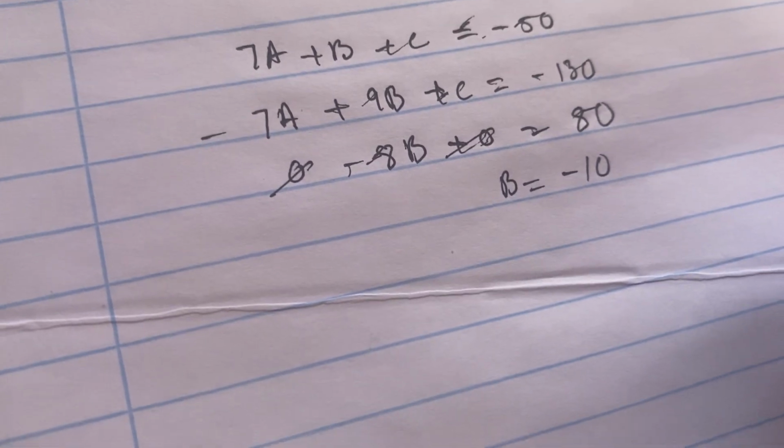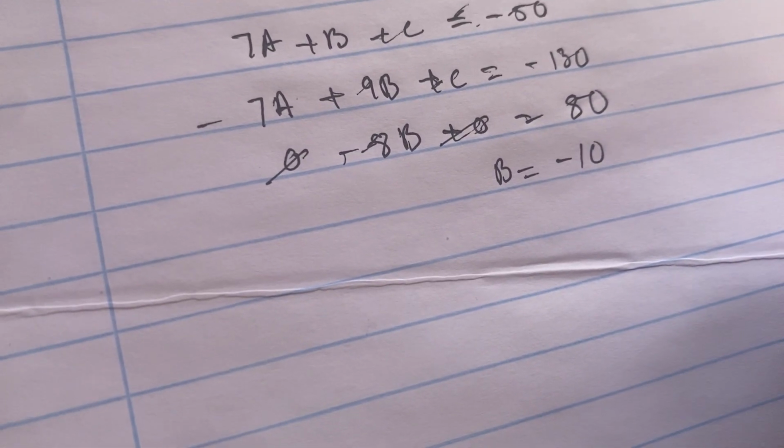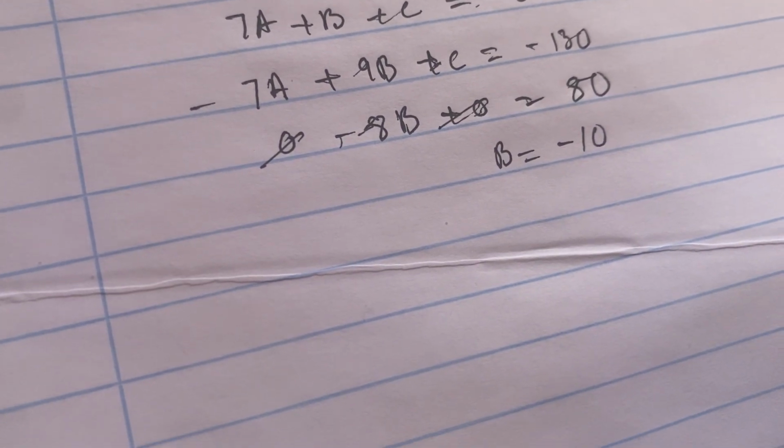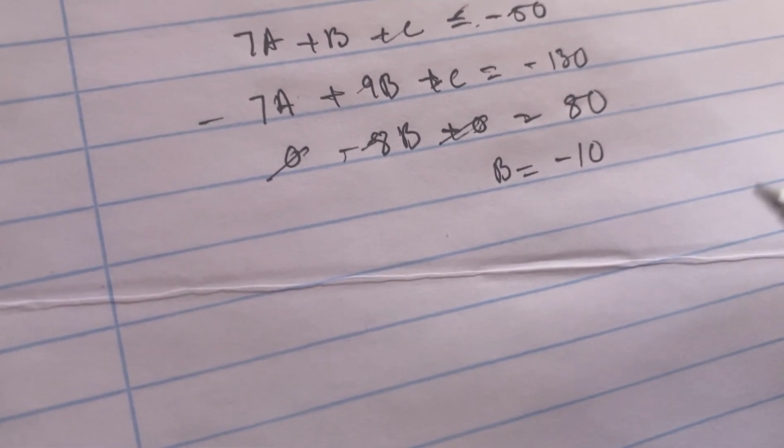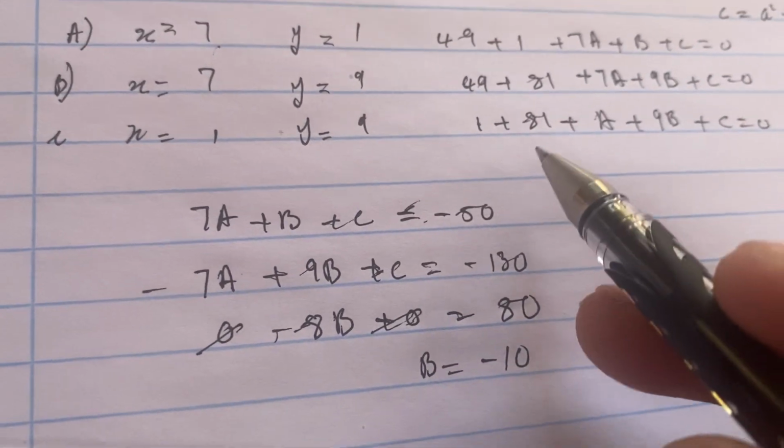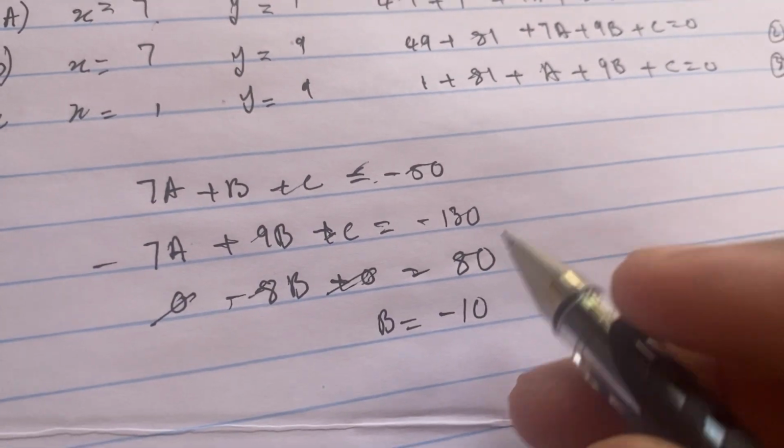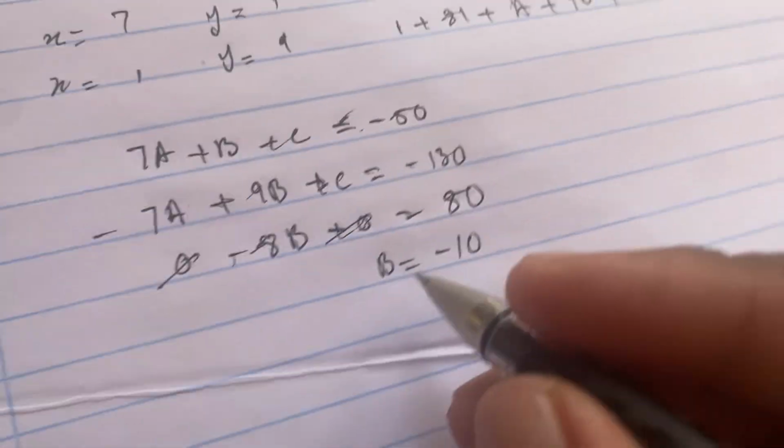Now you're going to use the answer that you get there to substitute into equation 3. Let me just write equation 3.